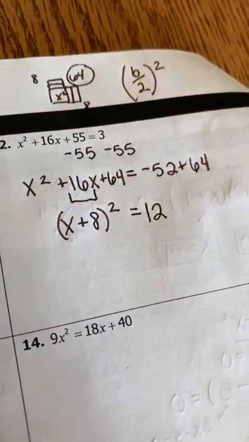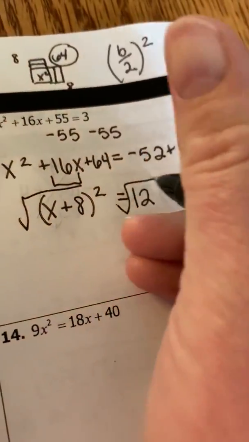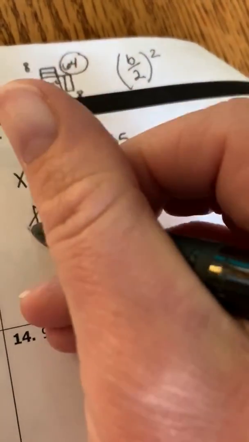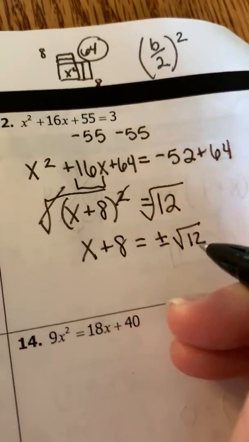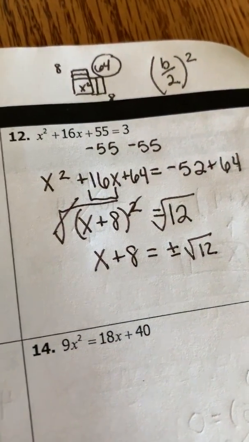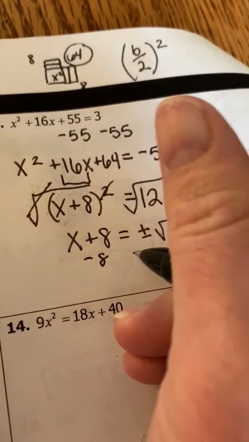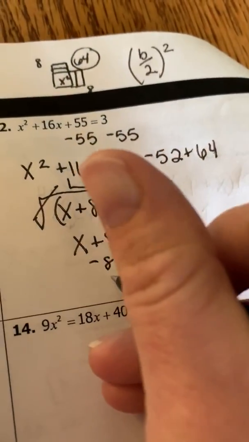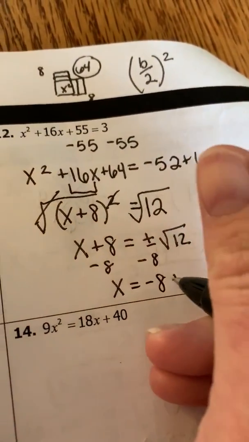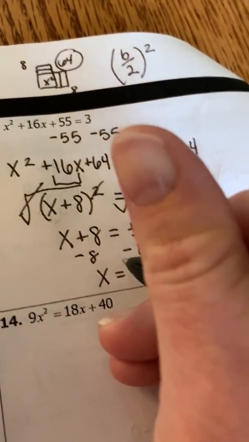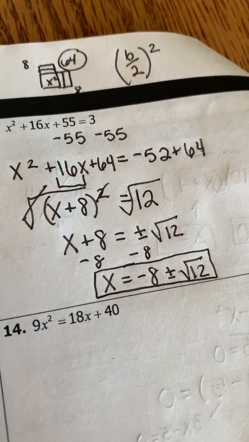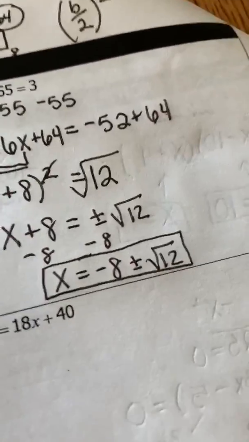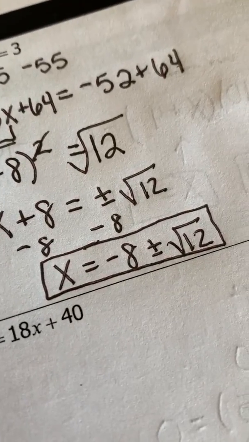Now we need to solve for x, so we need to square root both sides of the equation. The square root and the square cancel out. We're left with x plus 8 equals plus or minus the square root of 12. That's not a perfect square, so I'm just going to write it like that for now. We need to subtract 8 from both sides, and x will equal negative 8 plus or minus the square root of 12. And I'm okay if you leave your answer in that form.